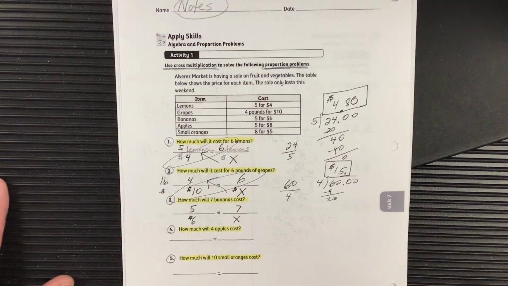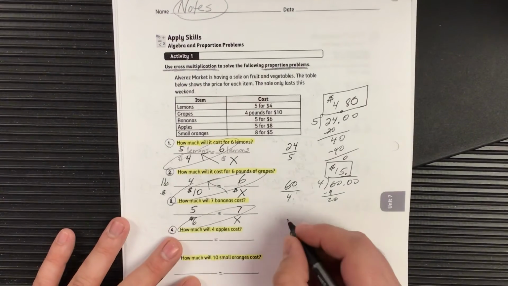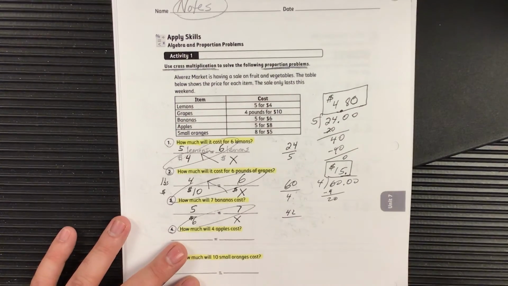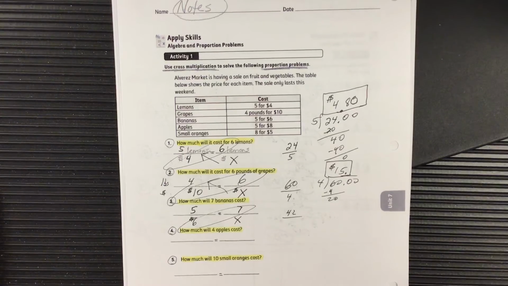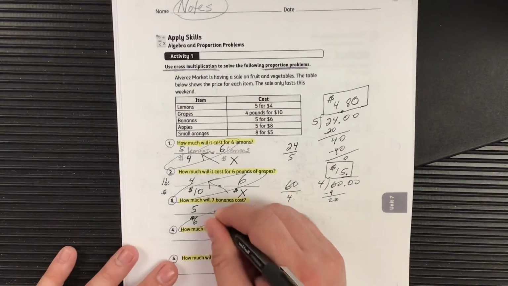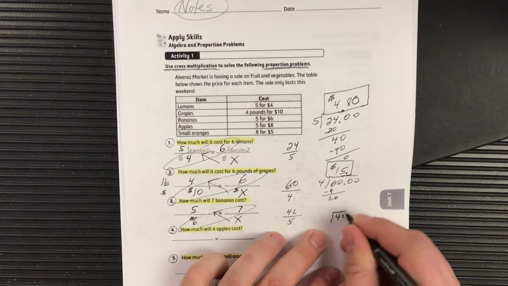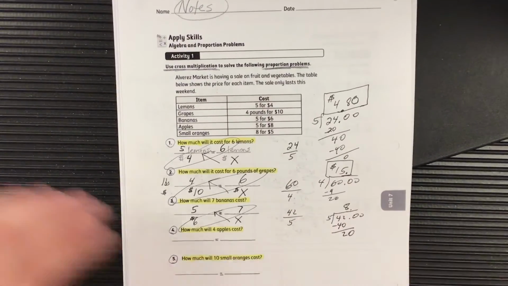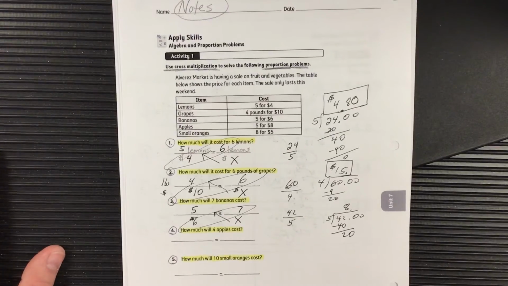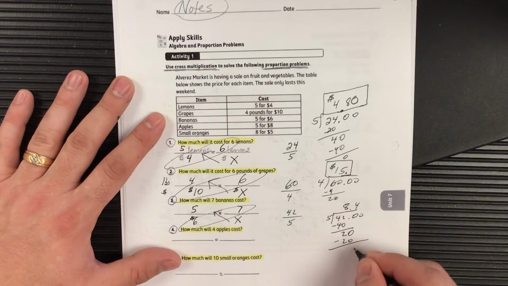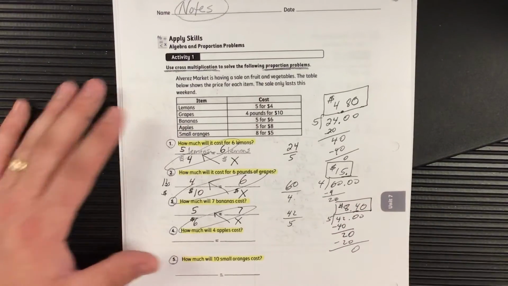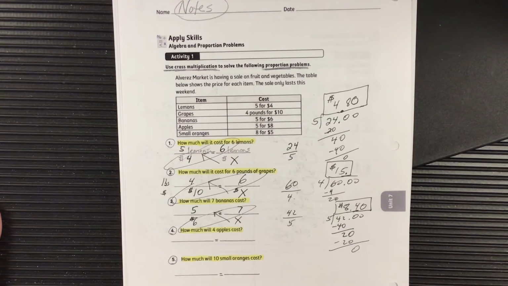What 2 numbers are diagonal, Gabe? 6 and 7. What's 6 times 7? 42. Divided by what, Jayla? 7. What number is across from the x? Yes, 5. 42 divided by 5. 8 is the first number. 5 into 20, 4. Again, need a decimal at the end because our money system has 2 decimal points. $8.40 for those 7 bananas. Not pretty.